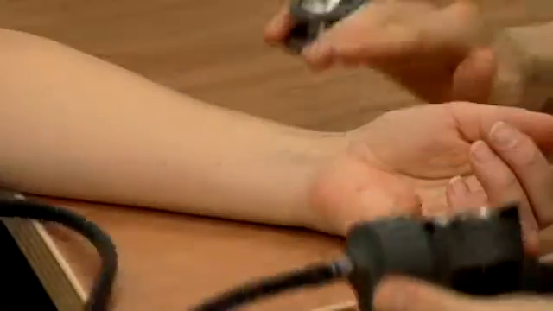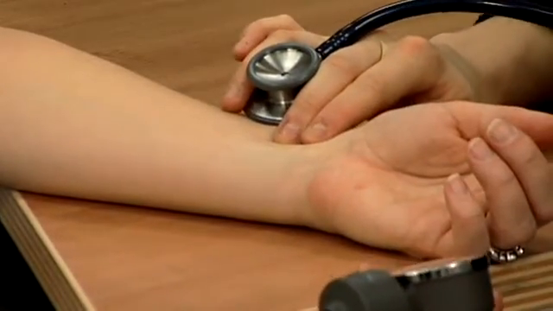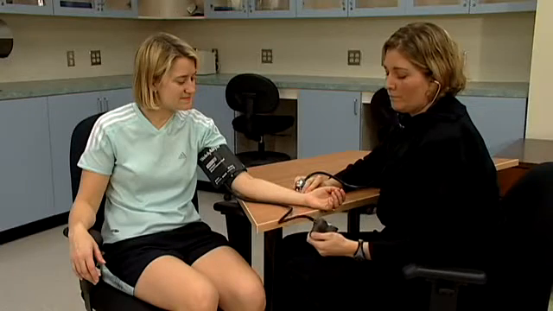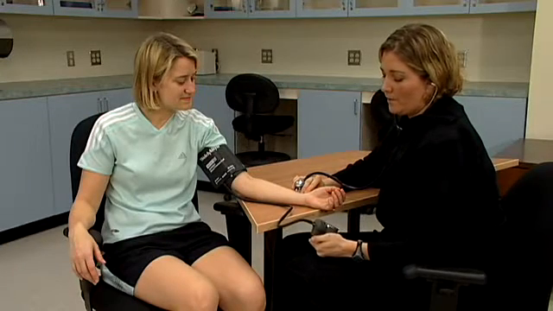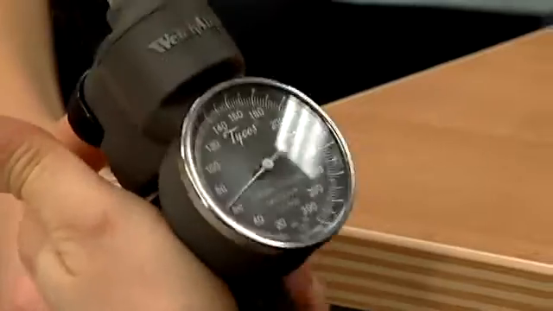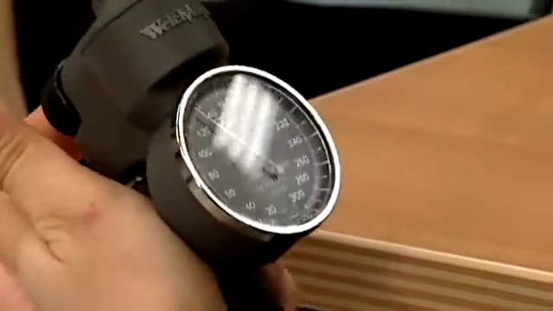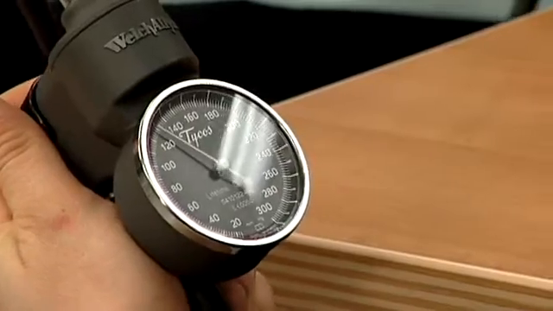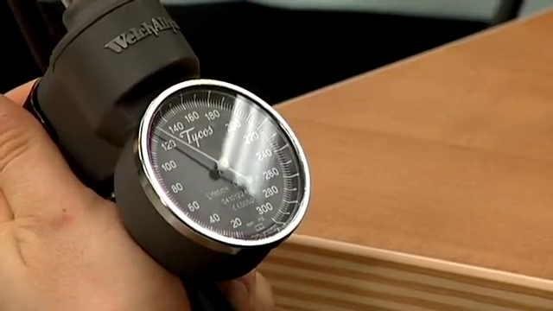Before inflating the pressure cuff, palpate the radial artery with the second and third fingers. Inflate the cuff to a level of 20 to 30 millimeters of mercury above the point where the radial pulse disappears. This is called the radial palpatory pressure.